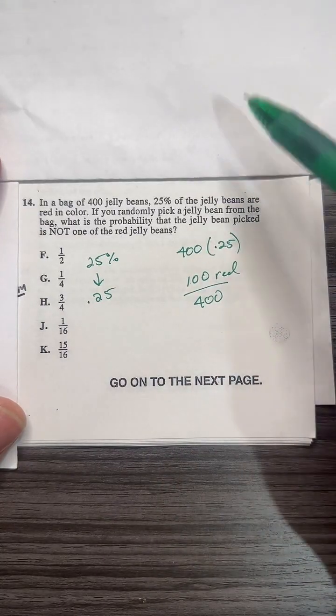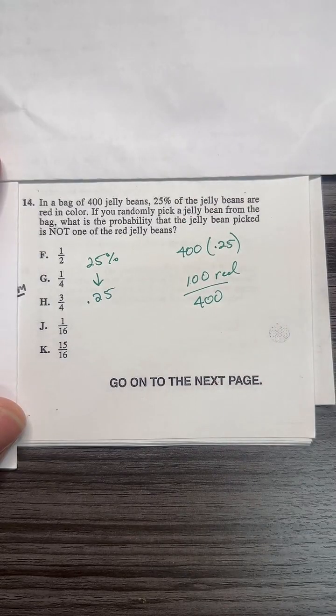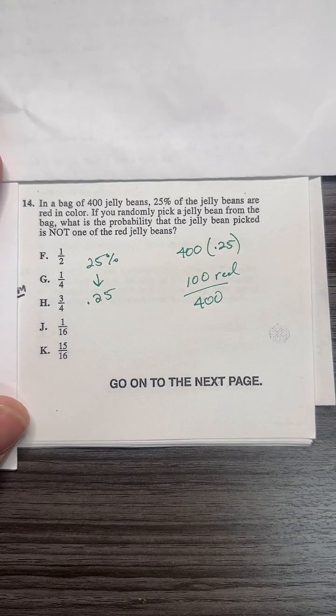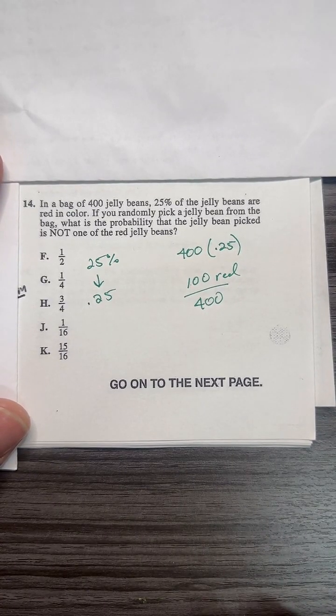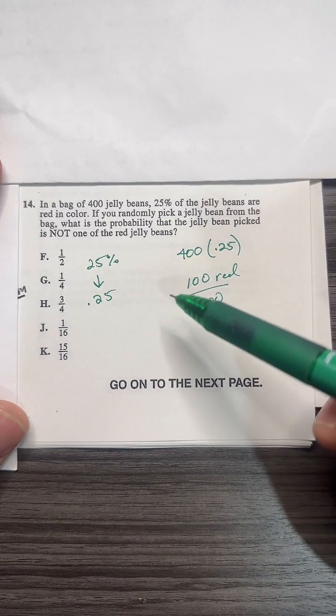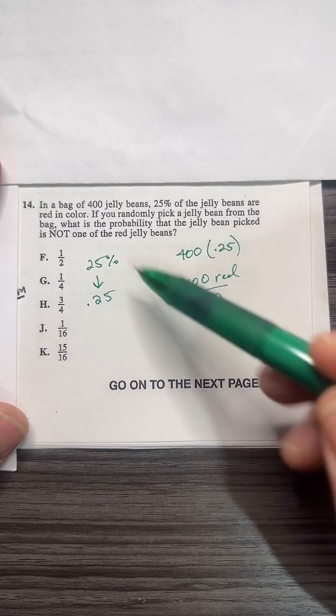Okay, it says, what is the probability that the jelly bean picked is not one of the red jelly beans? Just to let you know, if you are trying to get a 32, 33, 34, 35, 36 on the ACT, about 3 of the questions are going to be heavy statistics problems. This is light work.